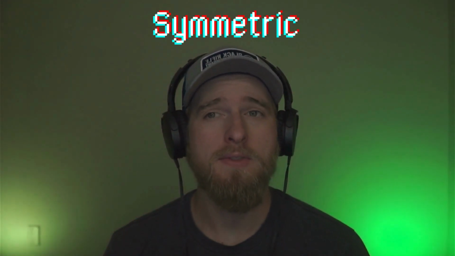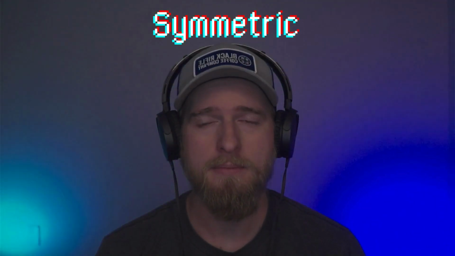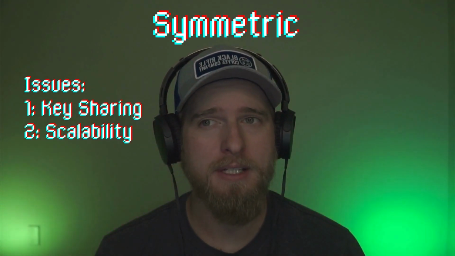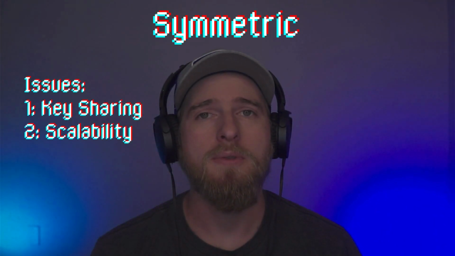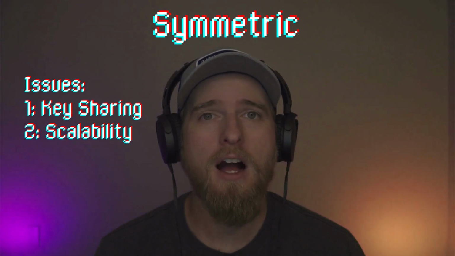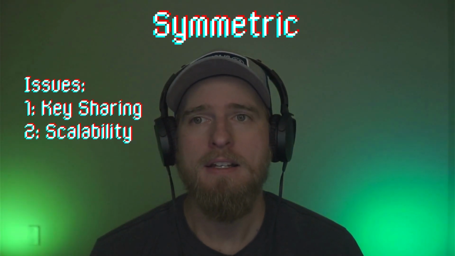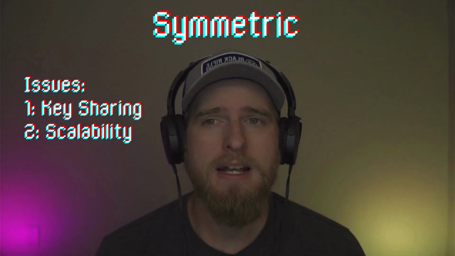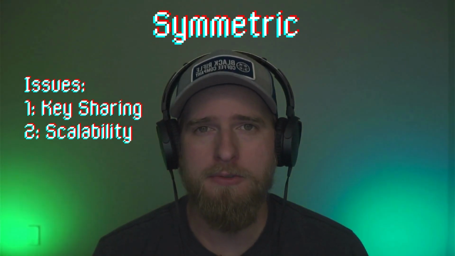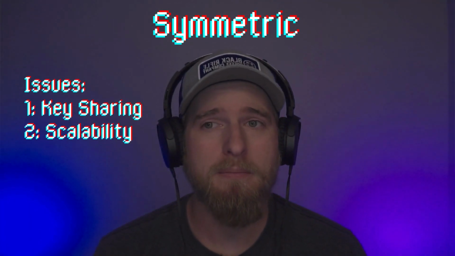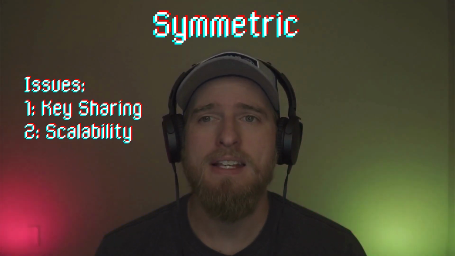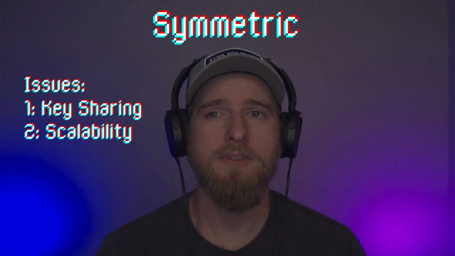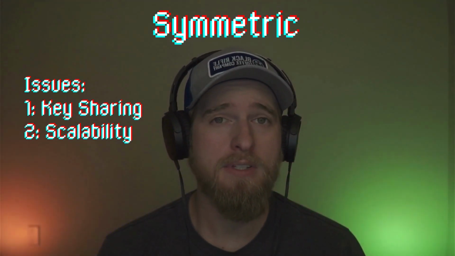Now, this method is great, but there are a couple big issues with it. The first is sharing the key, and the second issue is scalability. So when Alice and Bob want to create a key for them to use, they obviously both have to know it. This is fine if they meet in person and can discuss the key that they're going to use. But what if they're on opposite sides of the country, or the globe, and they can't meet in person? Well, one would have to send the key to the other via, let's say, email, and that leaves it vulnerable for someone to intercept the key and use it against them.